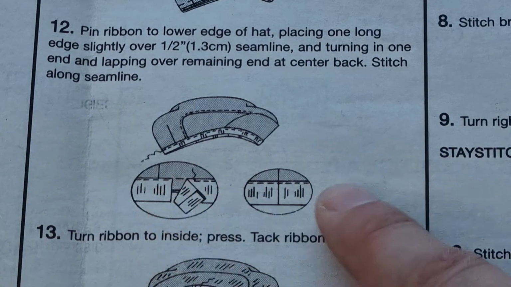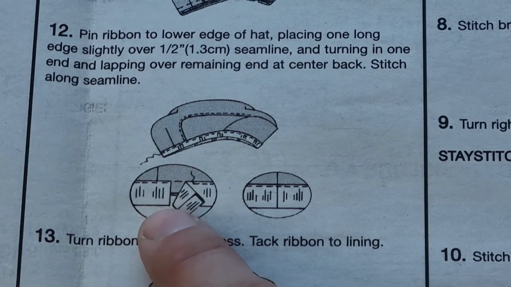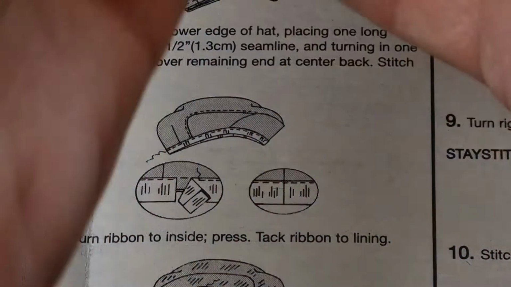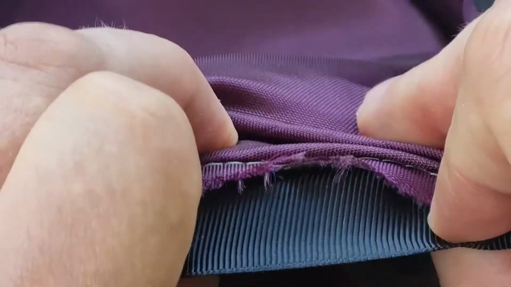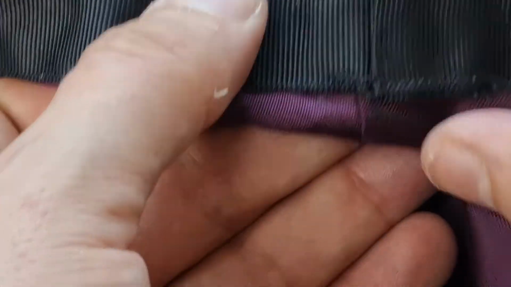So you can see what it's telling you to do is put the ribbon round so it extends over the edge, and on the hat it would be on the inside. This has got the lining in it, so it's telling you to stitch there along the edge, and then when you come to the back there's an overlap.